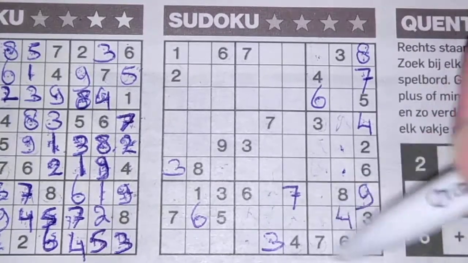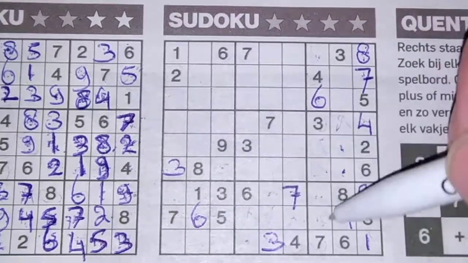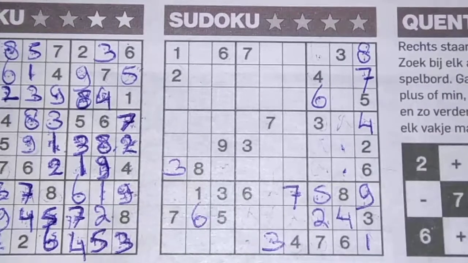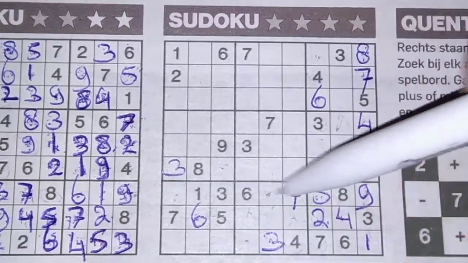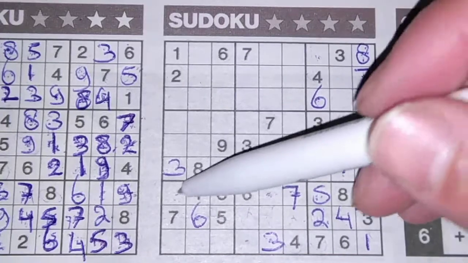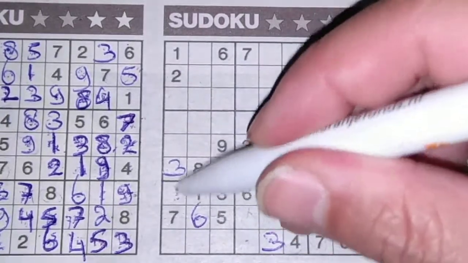2 numbers left in this big square for the numbers 5 and 2. We have a 5 here, no 5 there. 5 should be here, and the 2 goes there. 2 numbers left in this row for the numbers 2 and 4. We have a 2 here, so no 2 there. 2 should be here, and the 4 goes here.